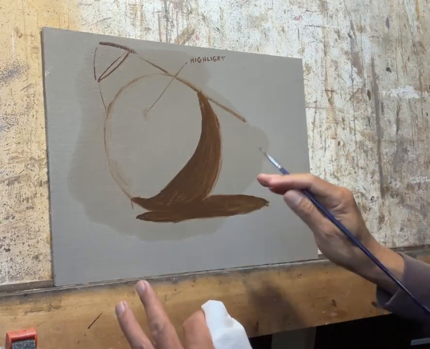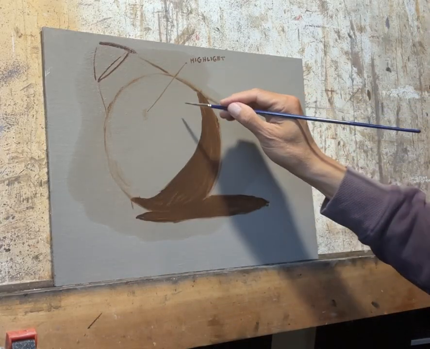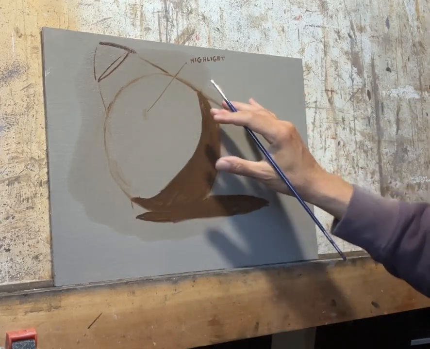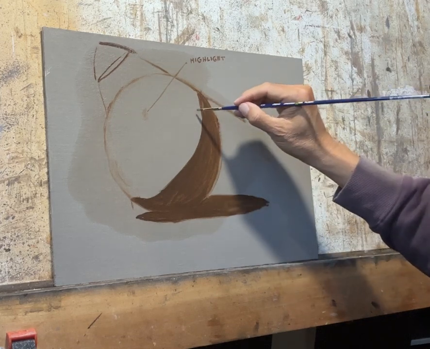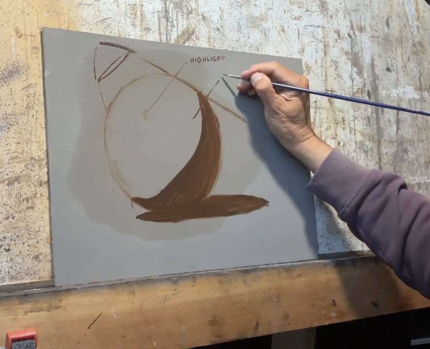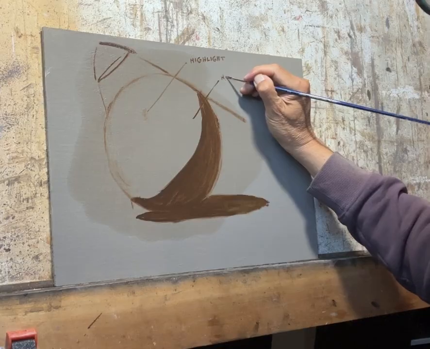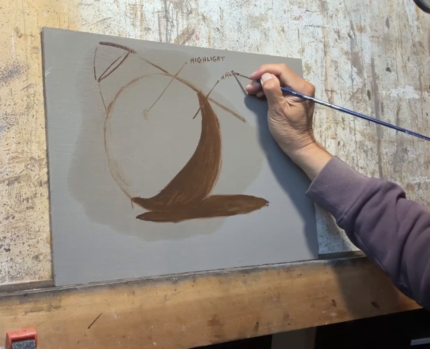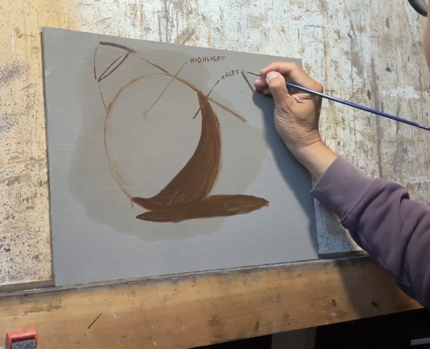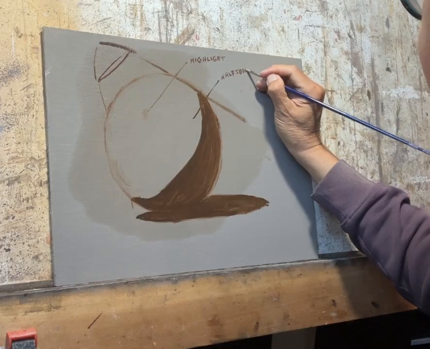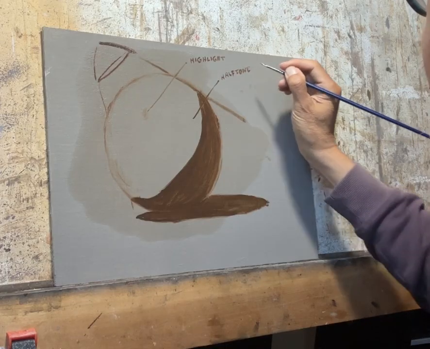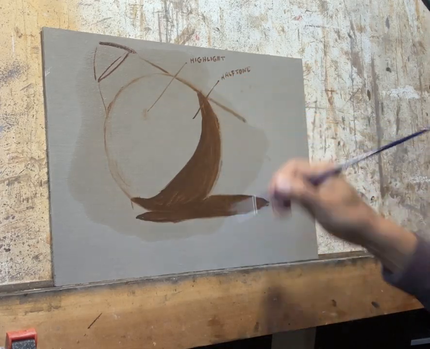And the darkest halftone is usually where the sphere turns, where the light turns to shadow. So that would be right here. Halftone refers to the darkest value on the light side. And that usually occurs where light turns to shadow.